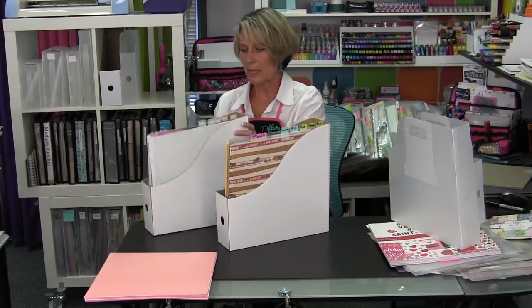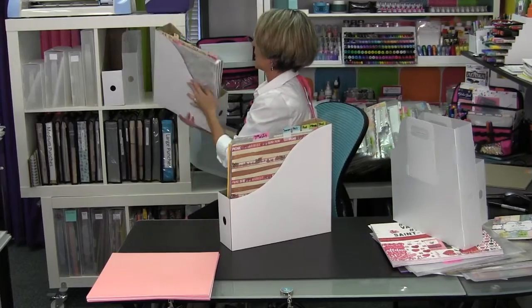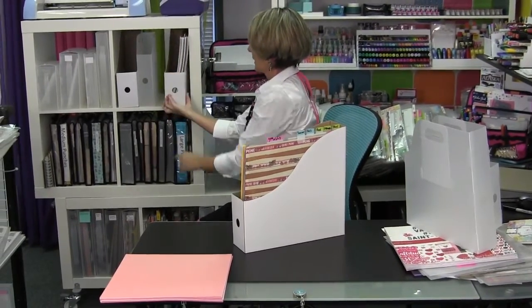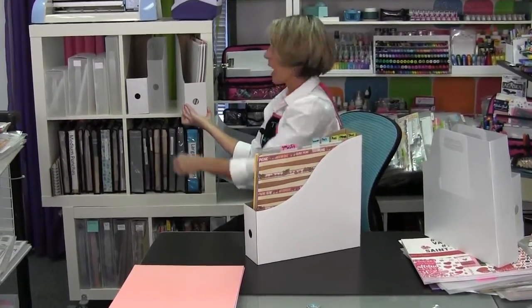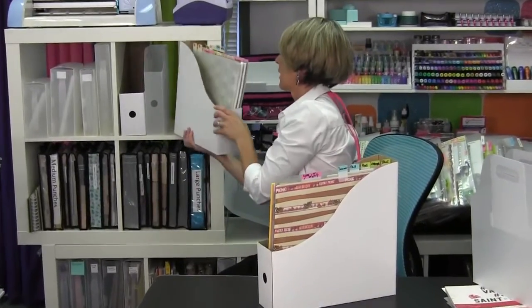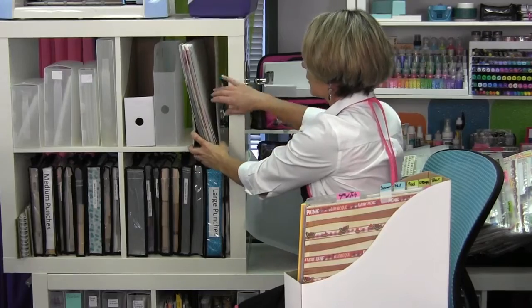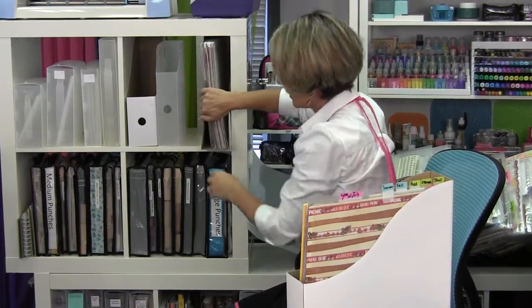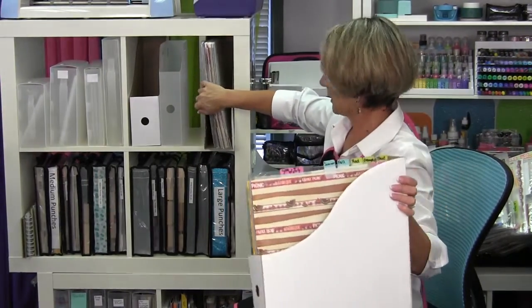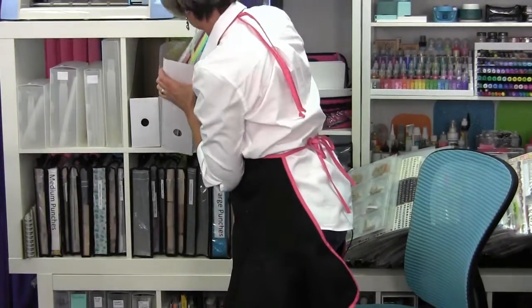So you can put your paper storage boxes on the shelf this way. Then you have to pull them out to get the paper out. I'm going to recommend, especially if you're using cube storage, that you put the paper storage boxes on this way. Put my second one in here.